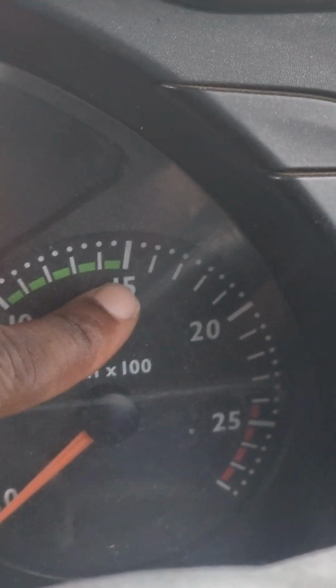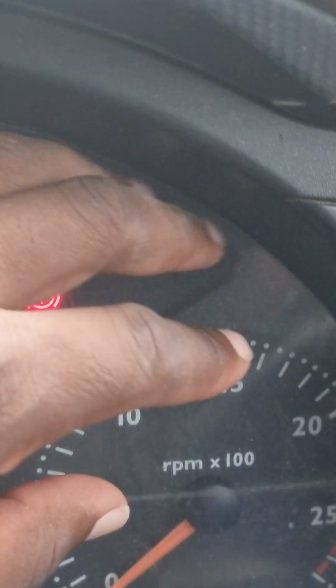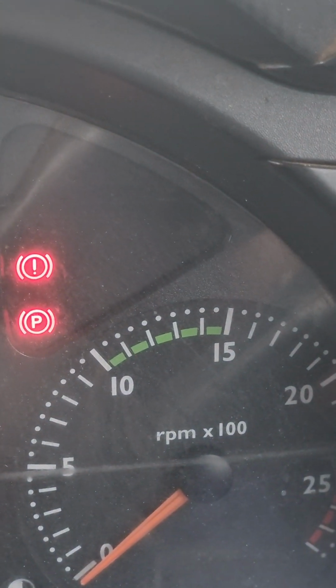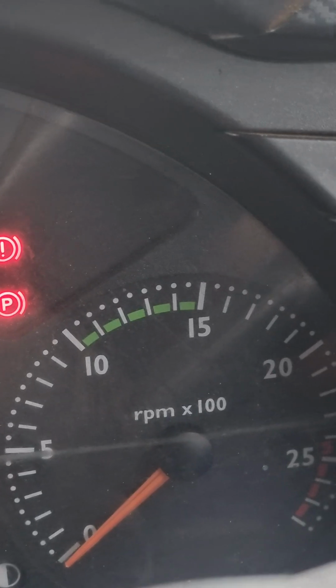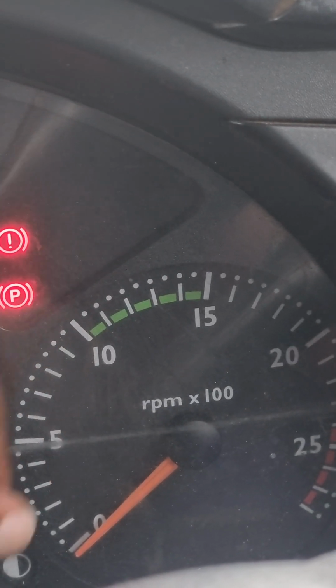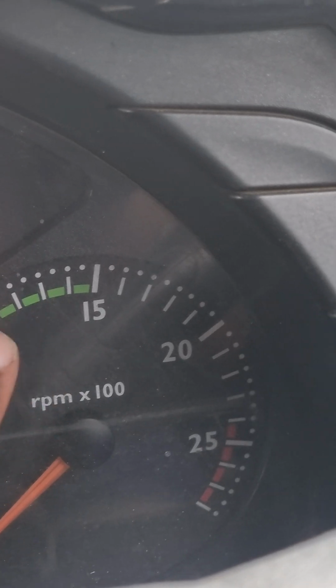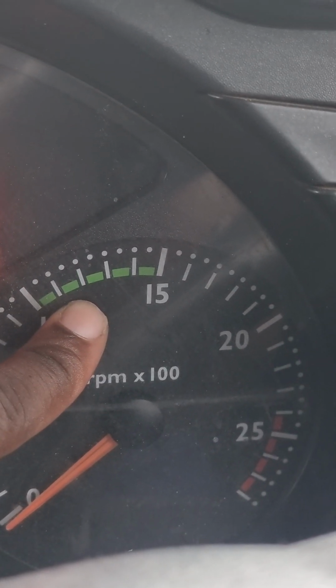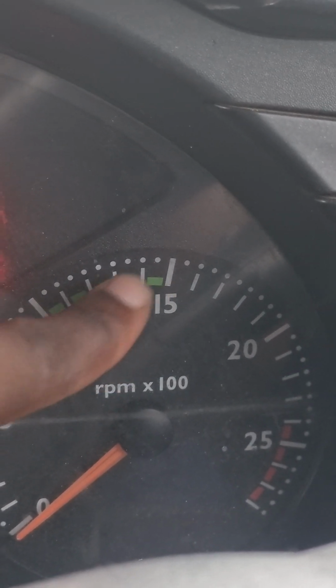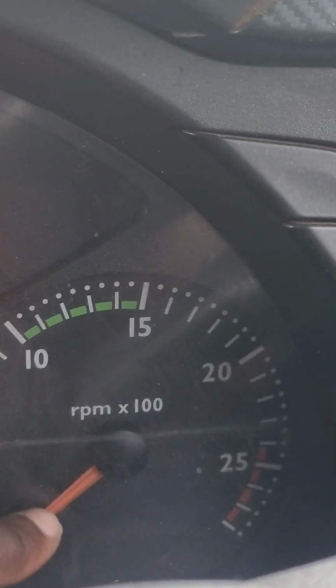And this gauge which you're seeing here is for revolutions per minute. When you're engaging the gears, you engage in this green region.